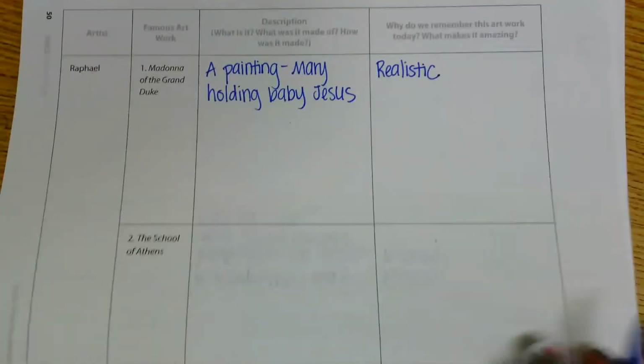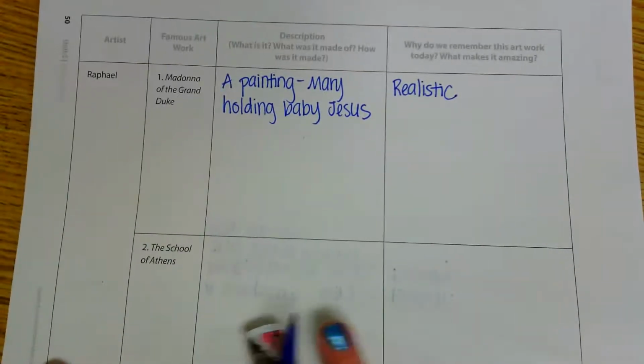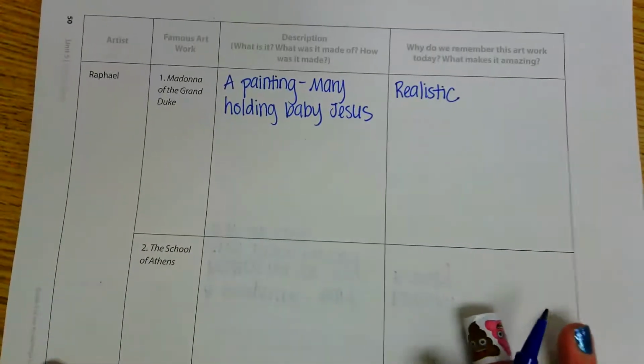So on the back for Raphael, you only have one more piece of artwork that you're going to have to describe and explain why it is still remembered today.